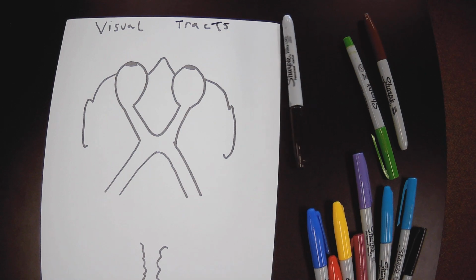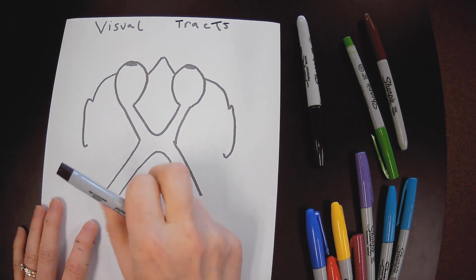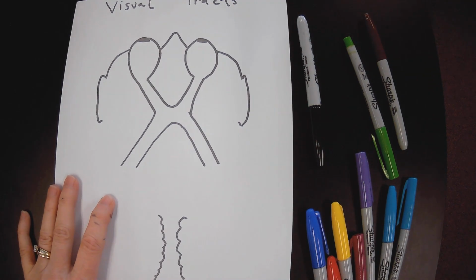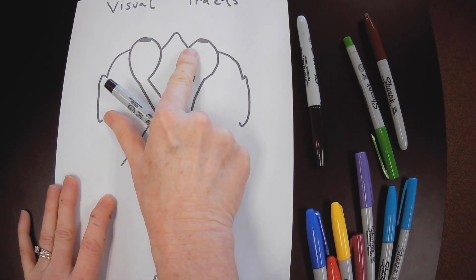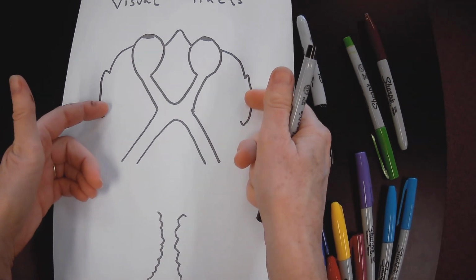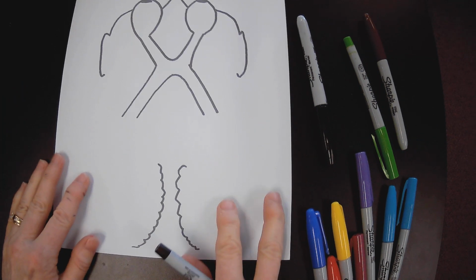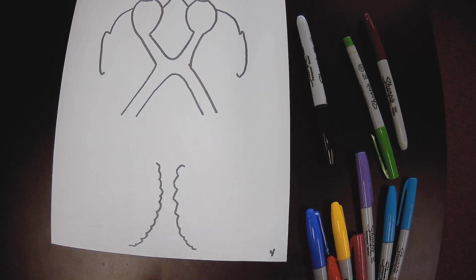So let's go ahead. This is the nose. I have two eyeballs here, and this is my rendition of an ear on the side. Back here we have the occipital lobe. This is just representative of the occipital lobe, and I'll write that in there.